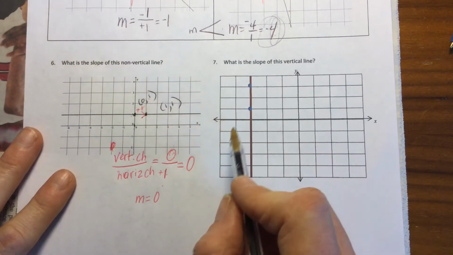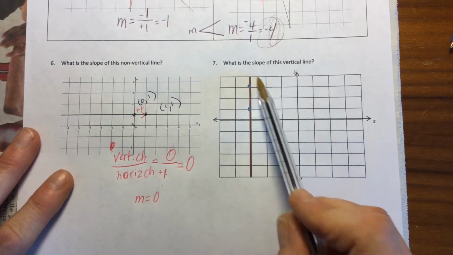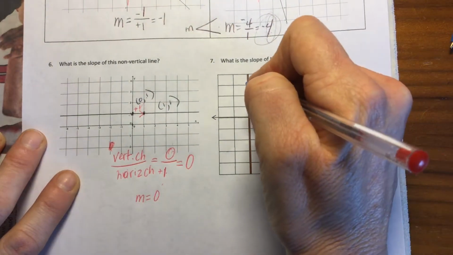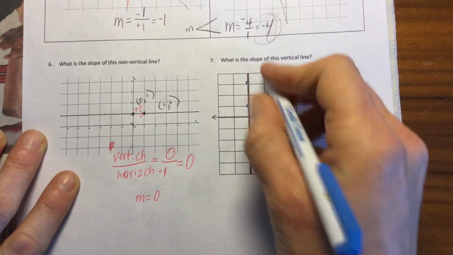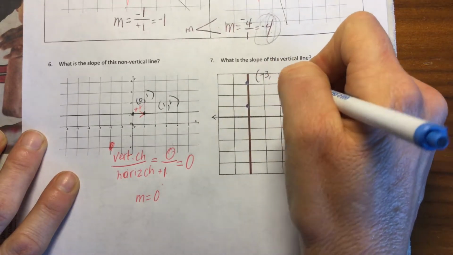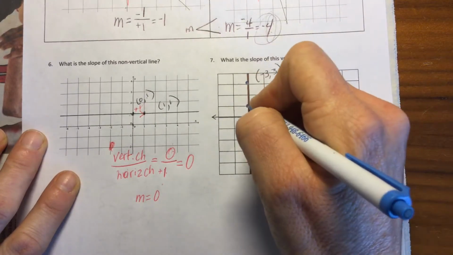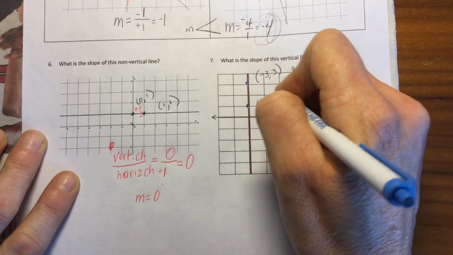Okay, so let's come to this one, vertical line. Now we know that slope dude says the worst expletive ever, undefined. So let's see why this is undefined. And here's our 2 points. So my first point, I'm at 1, 2, 3. So I'm at -3 on the x, and I'm at 1, 2, 3 on the y. And then here I'm at -3 on the x, and I'm at 1 on the y.